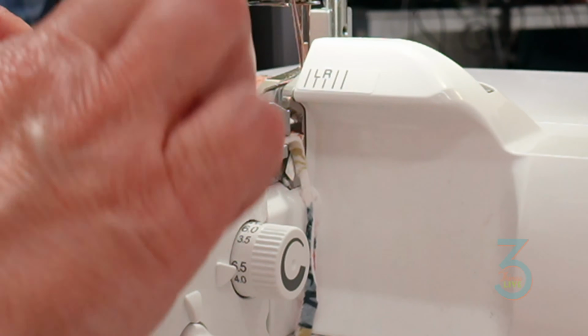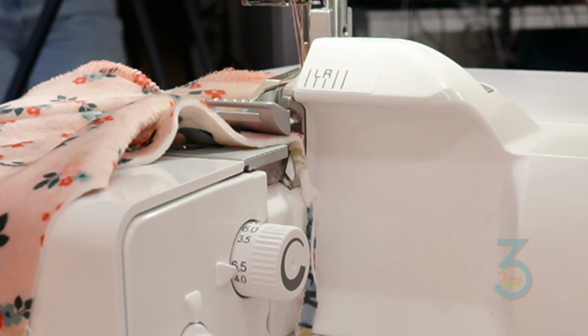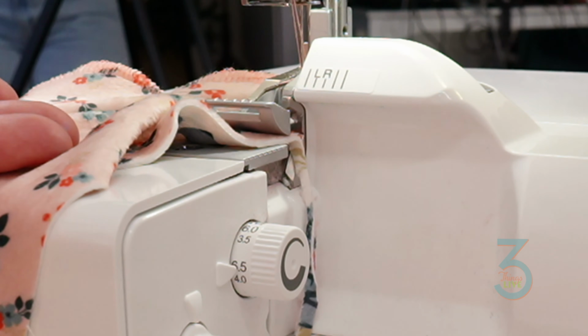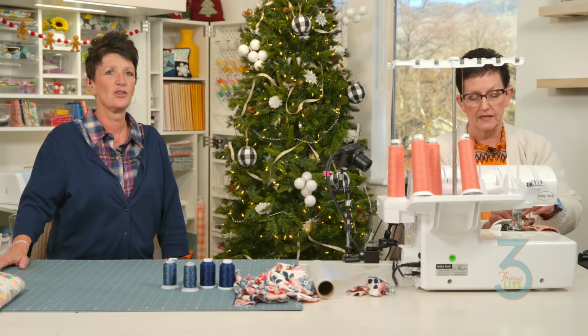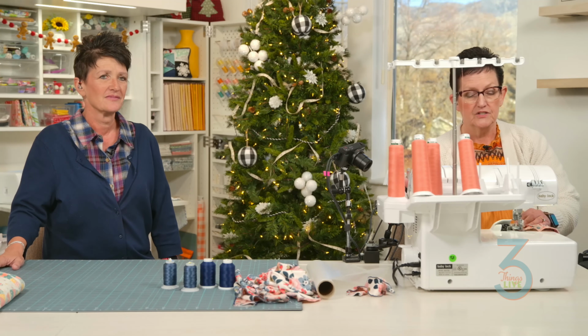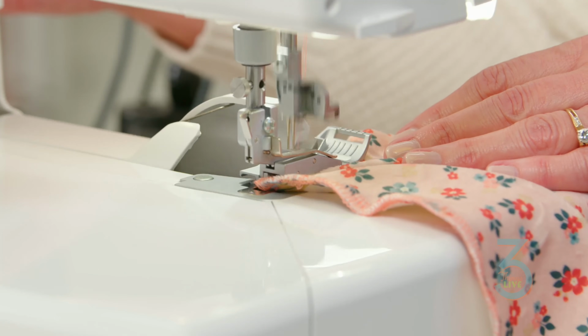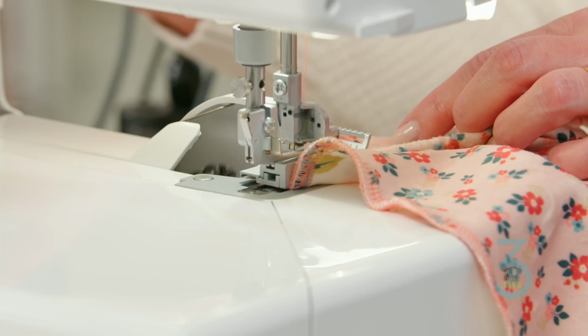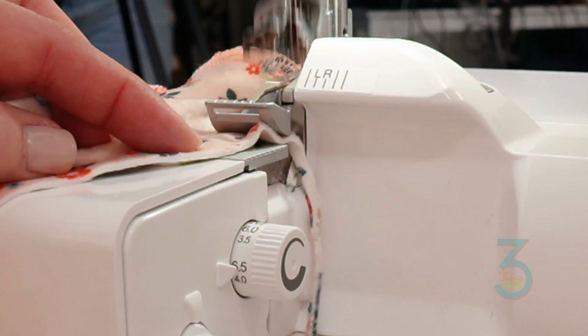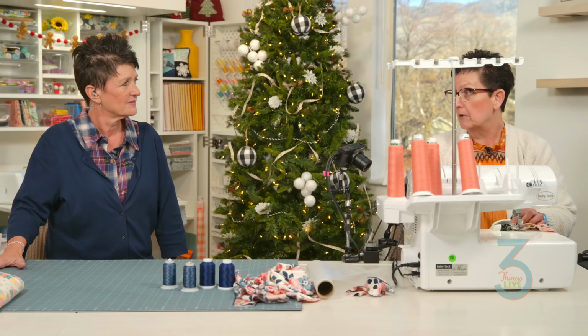You can see there's a lot of bunching going on right here. But it's okay, as long as you're not sewing over the fold, it's okay to bunch. So I'm going to move my presser foot up and down as I go through. Go slow. If you go really fast, sometimes that thread won't catch, and so you'll have a gap.